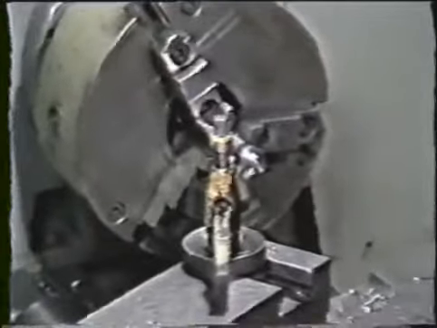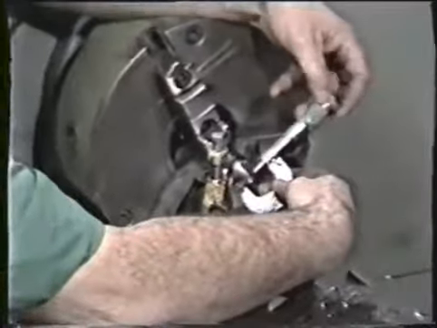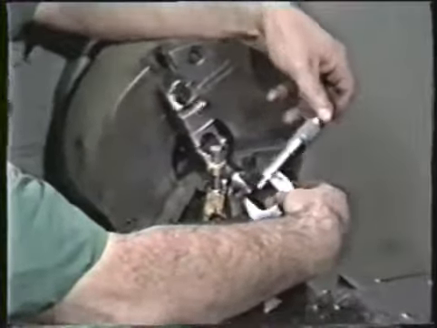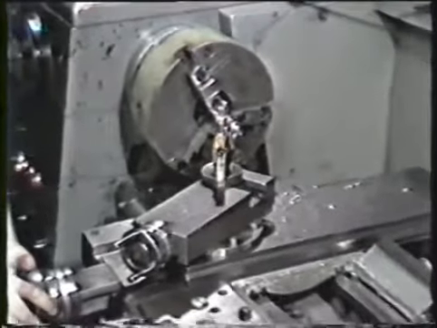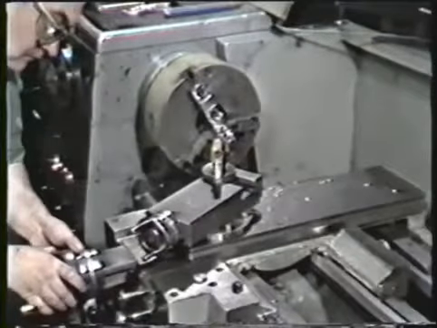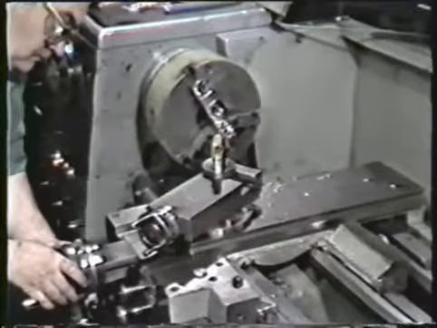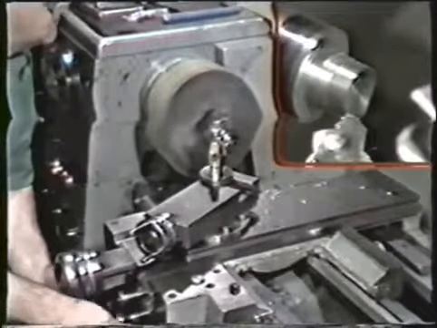Move the tool to the end of the workpiece and check the diameter. Move the cross-feed in the required amount to machine the desired finish diameter and set the cross-feed dial to 0. Engage the clutch and make the finish cut. This should be done in one pass.